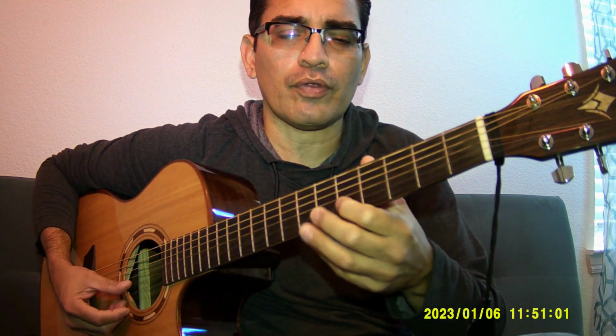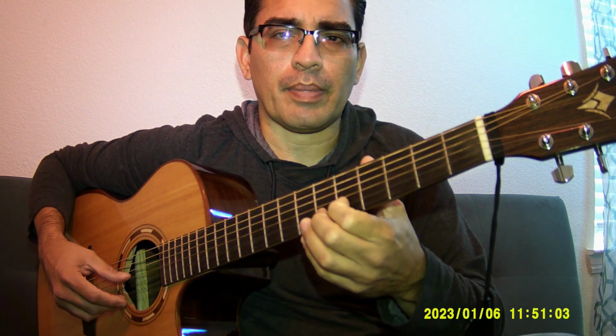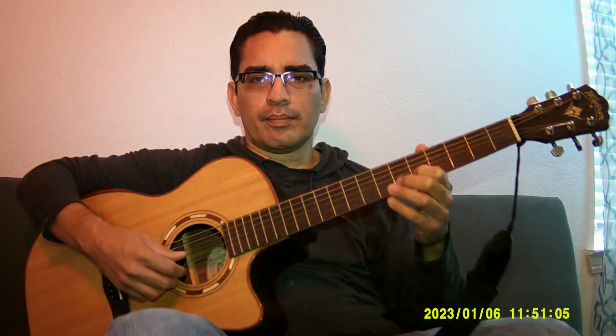The 5th string is tuned to A. You press the 5th fret of the 5th string and compare it to the open 4th string. Finally, the 6th string, the thickest, is tuned to E. You press the 5th fret of the 6th string and compare it to the open 5th string.